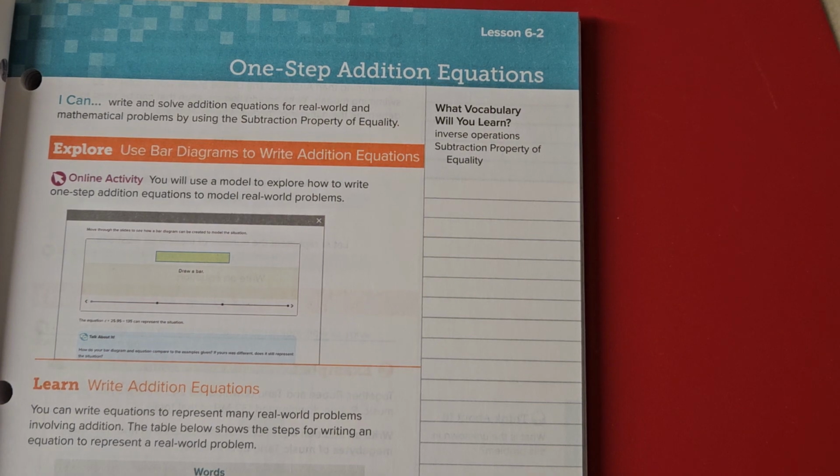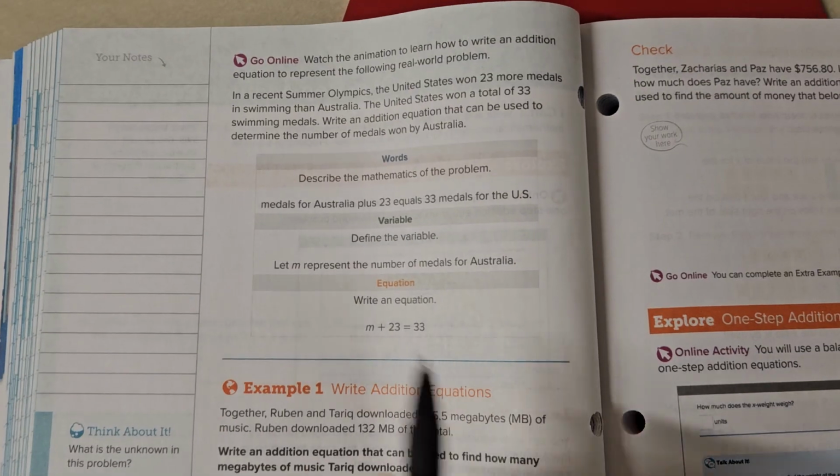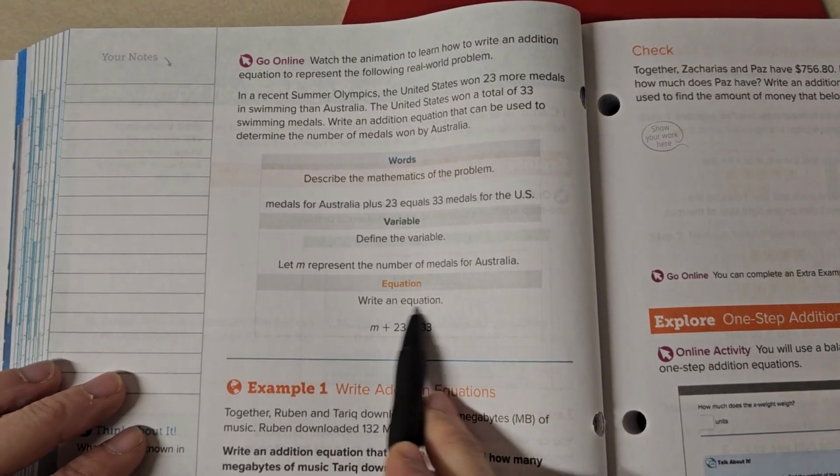Good morning, lesson 6-2, one-step algebra. So this is the more mathematical way to solve the problems. So we're going to solve additional problems today. So let's just move over here and solve this problem.